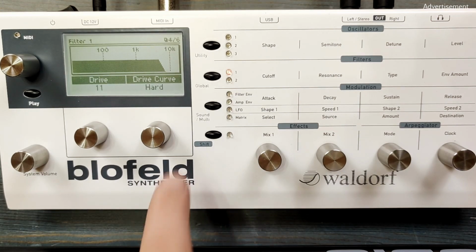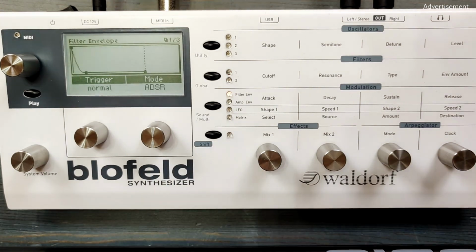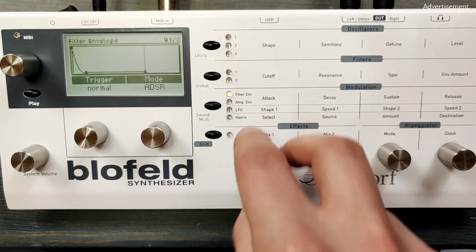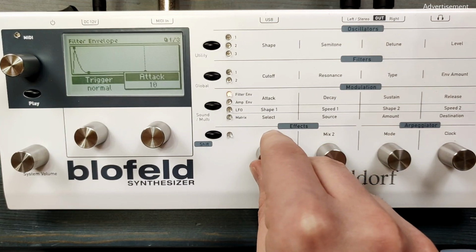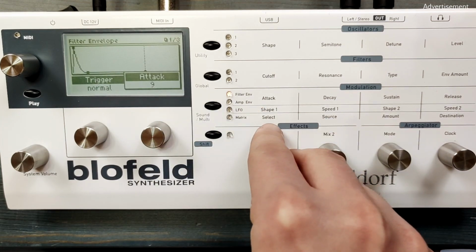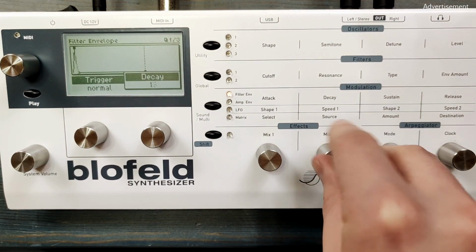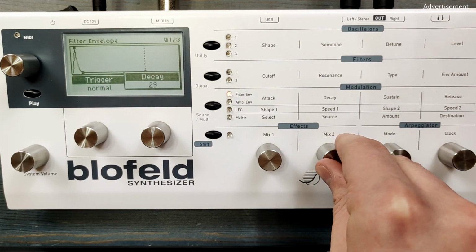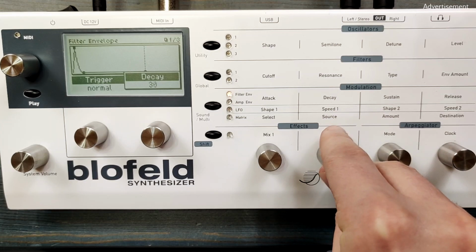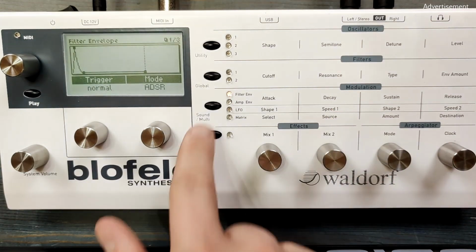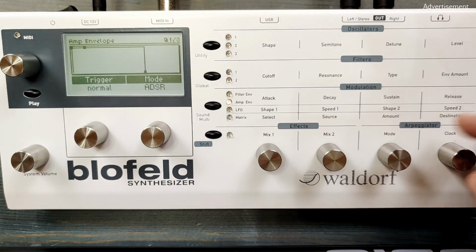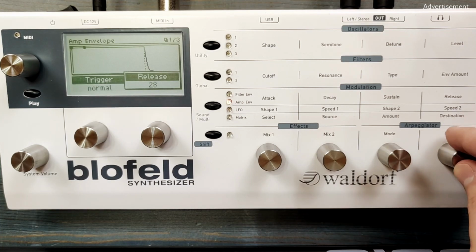Let's have a look at the envelopes. The filter envelope is going to be with an attack of 10 and decay of, let's say, 30. And the amp envelope is going to have a slight release of 45.